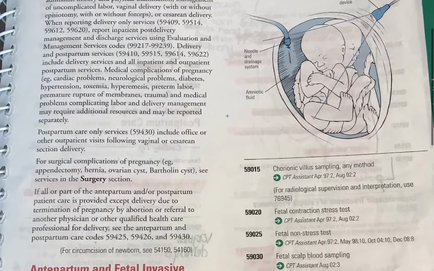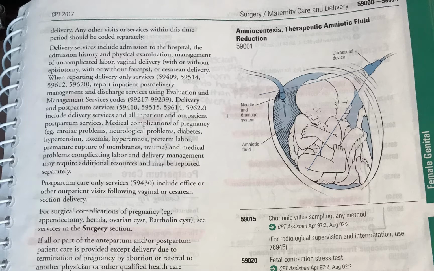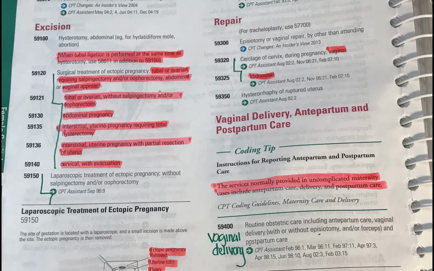Up here, this is an illustration of an amniocentesis where you can see the needle going into the amniotic fluid and draining it out. Now let's look at the excision section.